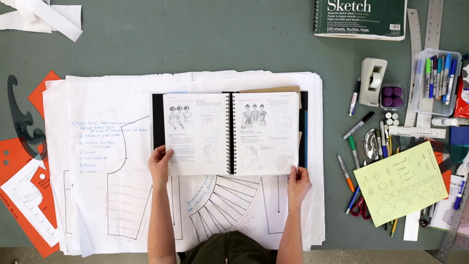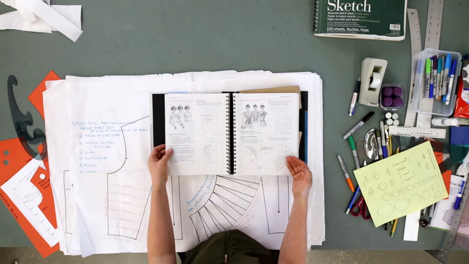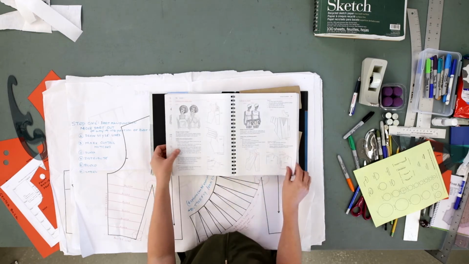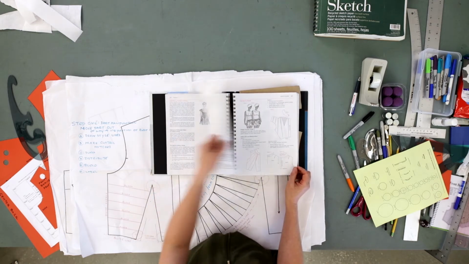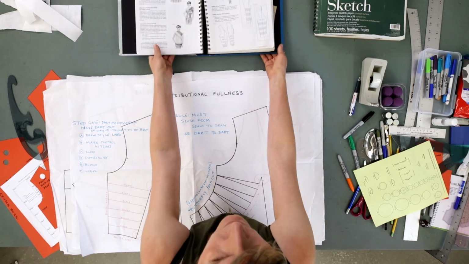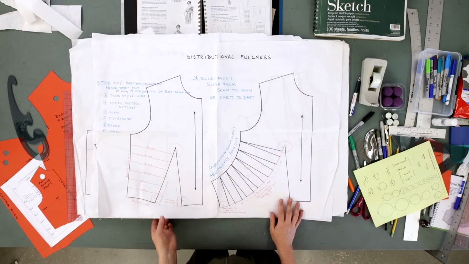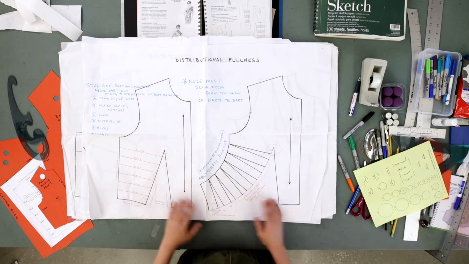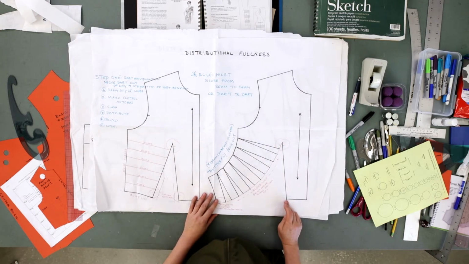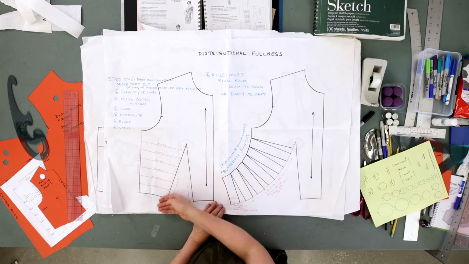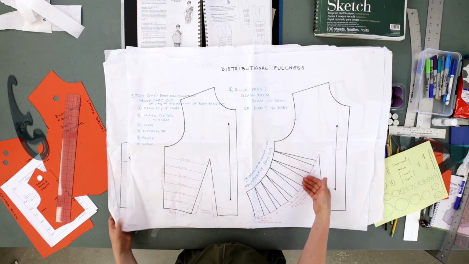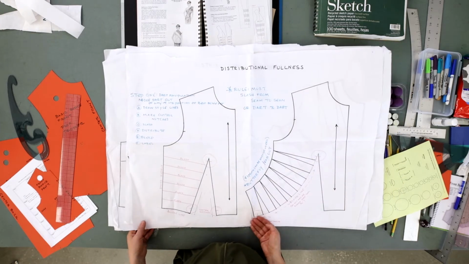We're going to be dealing with the placement of different kinds of distributional fullness, using the slash and spread method. It'll be using multiple darts or style lines in order to create different types of placements. So in this particular example, we're going to have distributional fullness feeding into the waist dart. We're going to keep our original dart leg, but we're going to be slashing and spreading on the second part of the bodice and then fanning this part out.